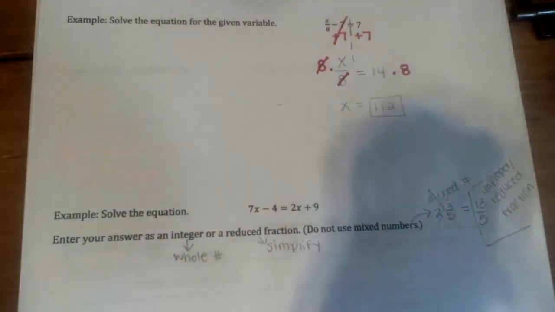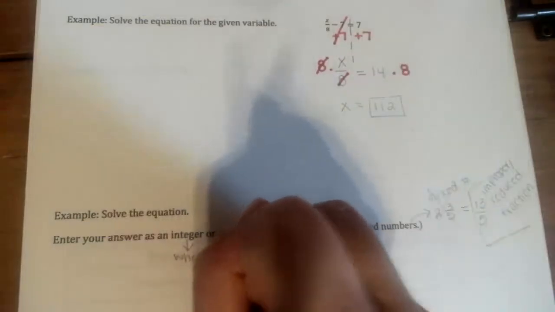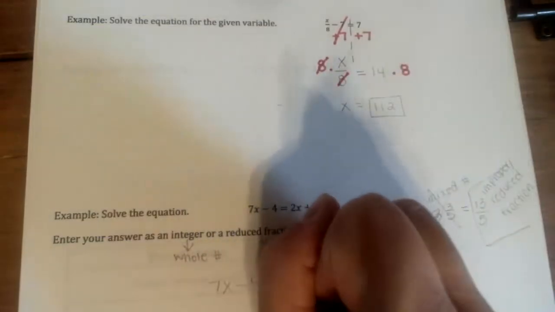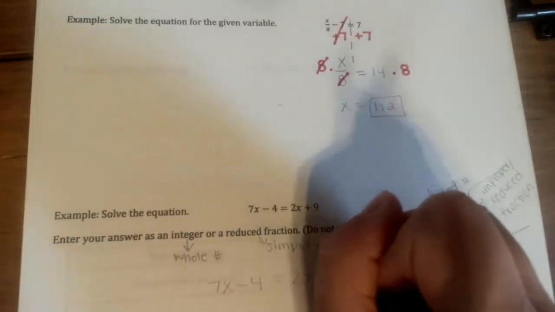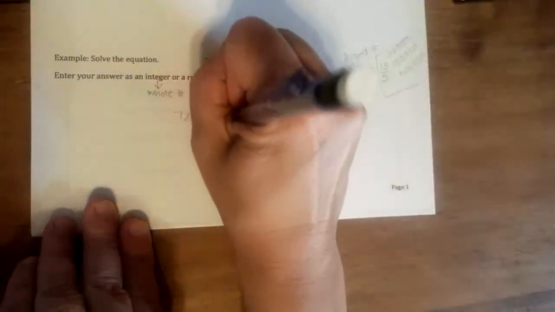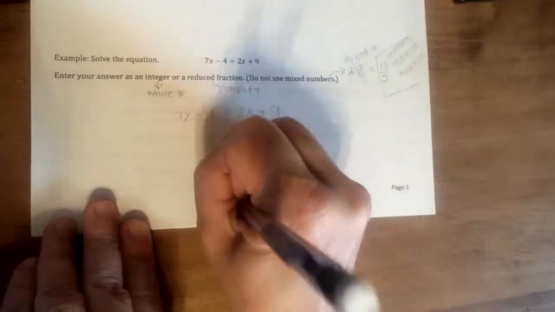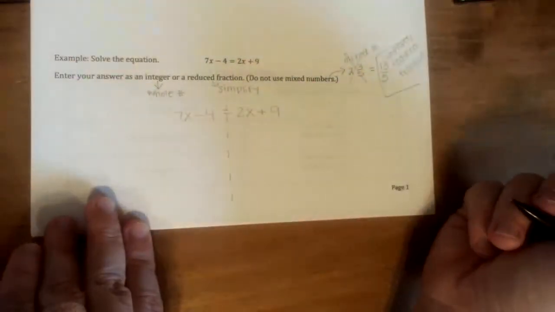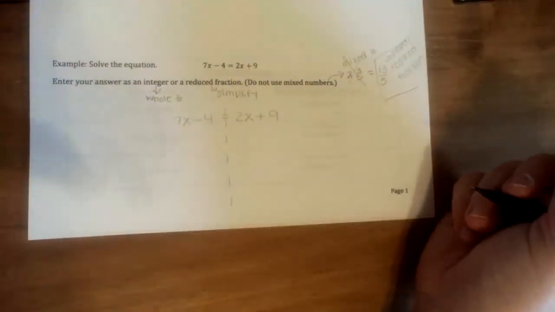All right, so our equation here, 7x minus 4 equals 2x plus 9. Again, we have two sides of our equation, and I want to get x by itself.